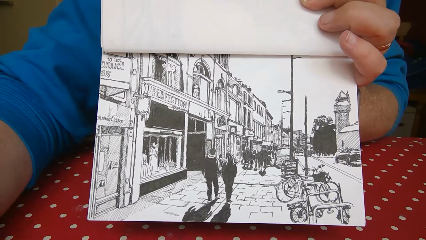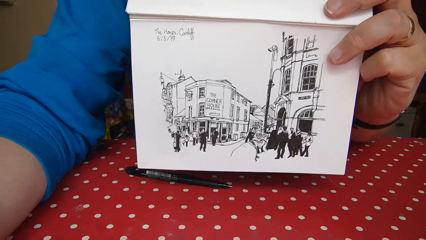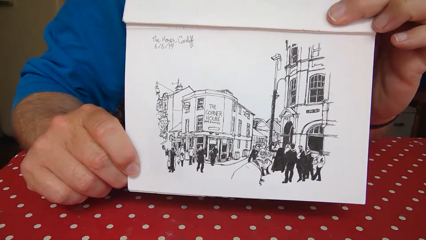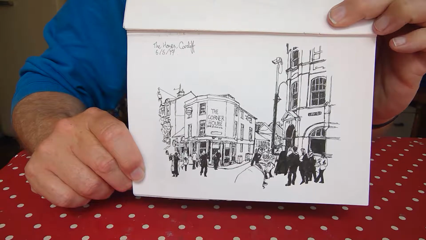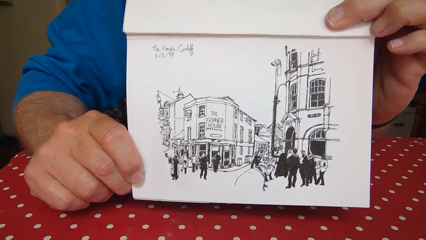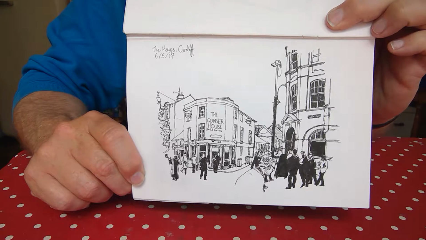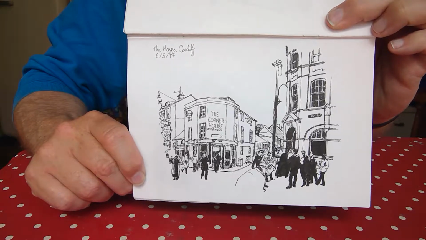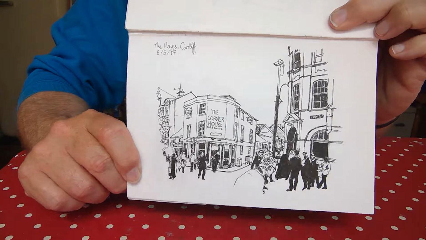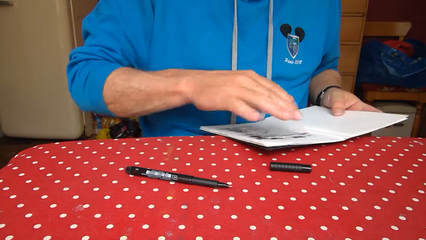I'll show you some examples now. This one was made on the same day in the Hayes in Cardiff. It's a very busy, very popular area, lots of bars, restaurants. It's a good place. Now, can you imagine if I took the figures out of there, you wouldn't get the same atmosphere at all. It wouldn't convey what the Hayes is actually all about. I'll show you just a couple more now.